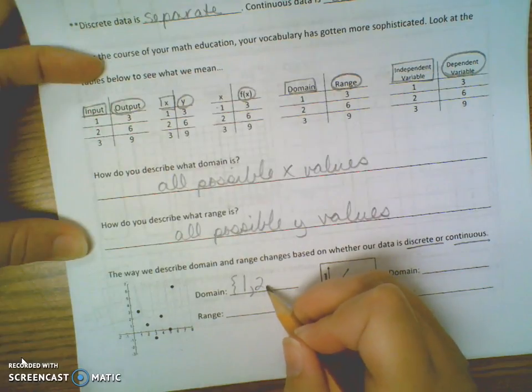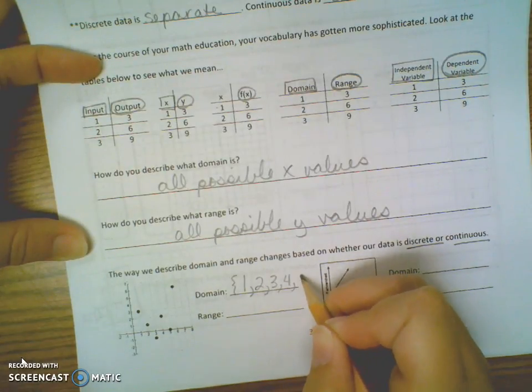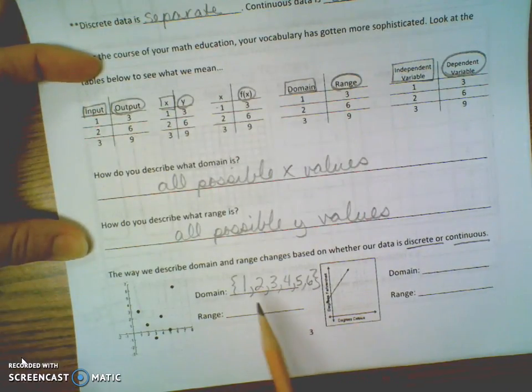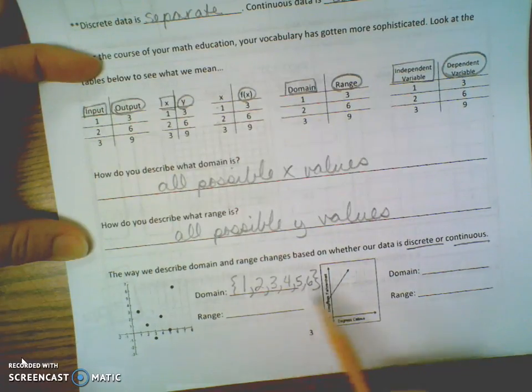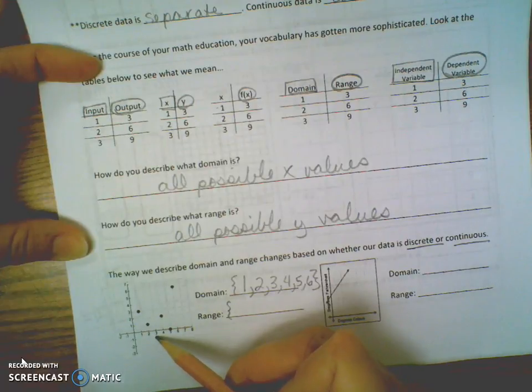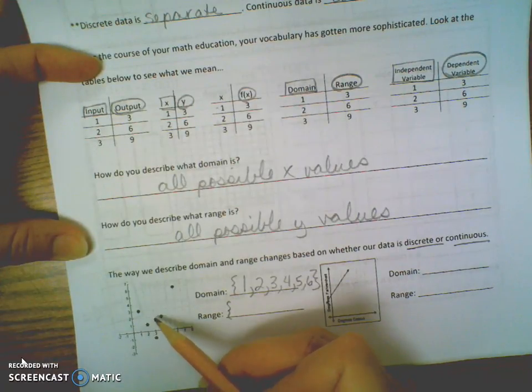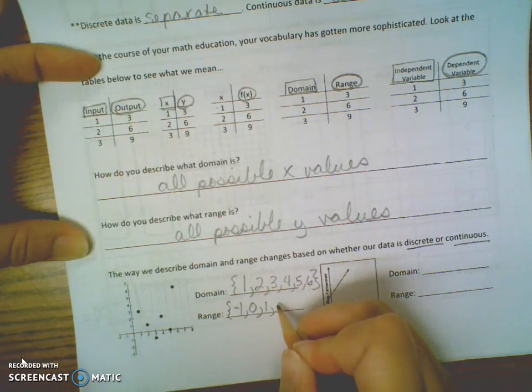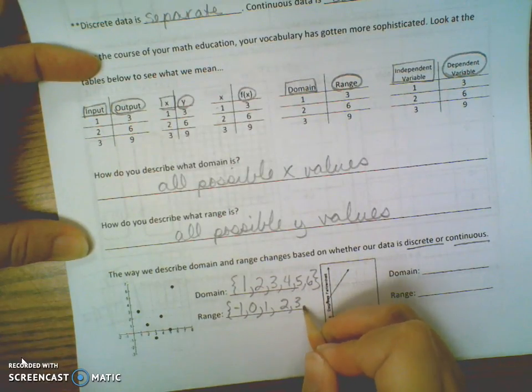So it's 1, 2, 3, 4, 5, and 6. And I couldn't say it's 1 through 6 because then that would include like 1.5 and things like that, and that's not part of our domain. Our range, the lowest range we have is -1, and then 0, 1, 2, 3, and 6. So we would put -1, 0, 1, 2, 3, and 6.